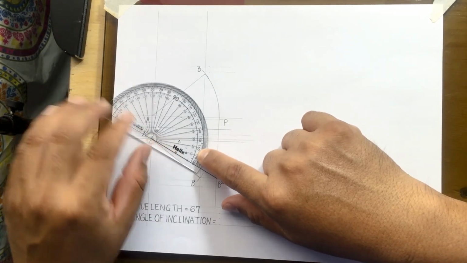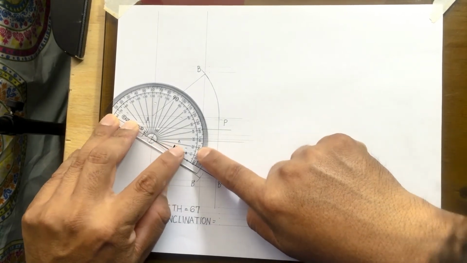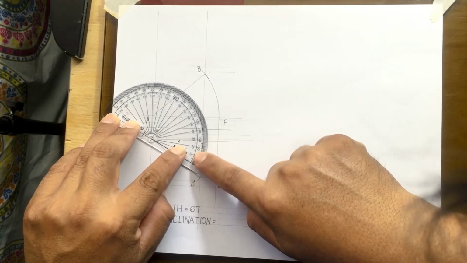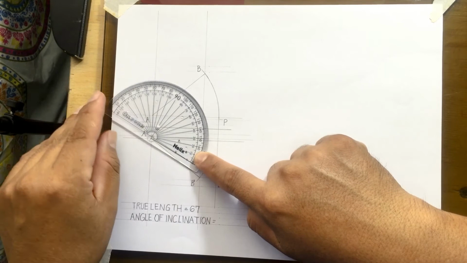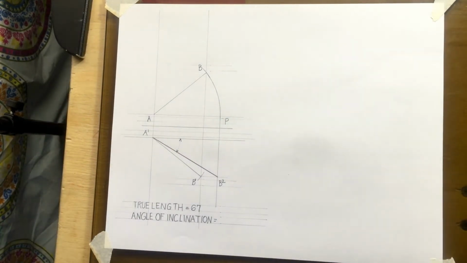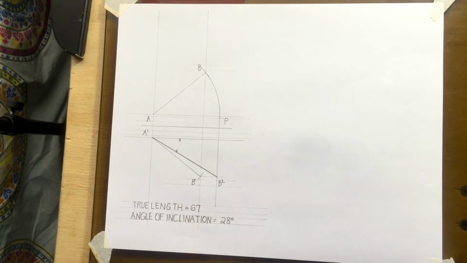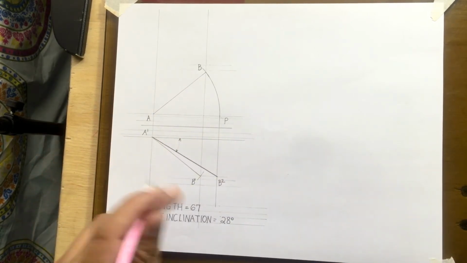And the angle of inclination here, if you note, this is the line. So we're talking about 20, 25, 26, 27, 28 degrees. So the angle of inclination is 28 degrees. Okay, and then the last thing to do is to label here the x and the y axis.